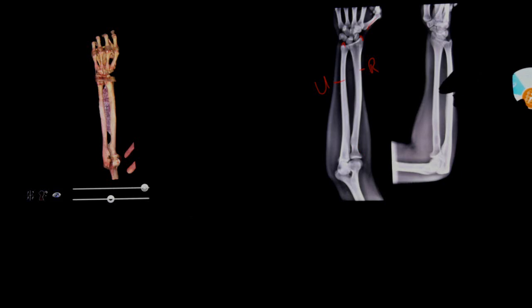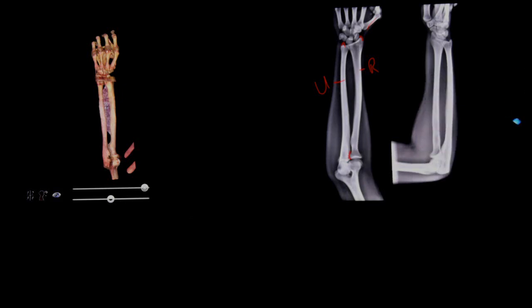Let's see, then we have the radial notch. And you see that a little different. That's on the ulna, right there. There's a groove on the ulna where the radial head sits. Alright? So you should be able to see that too once you look at the x-rays.